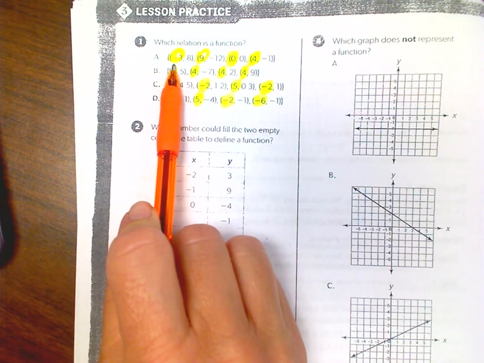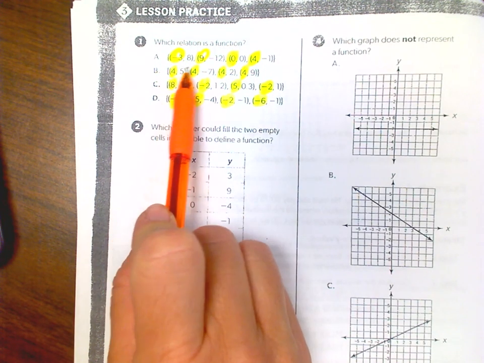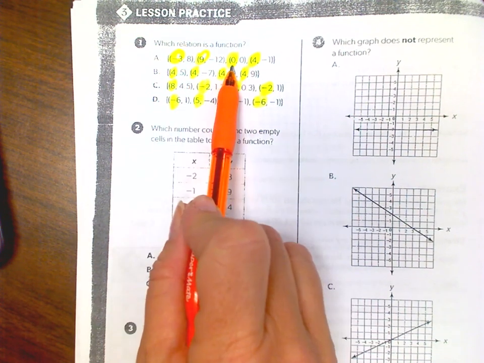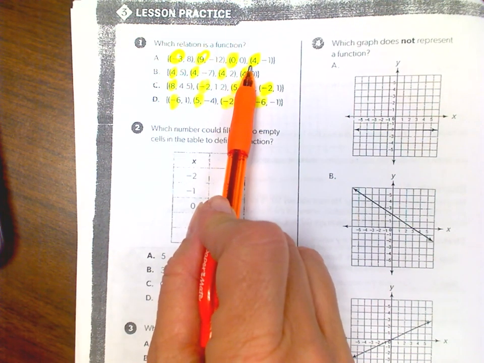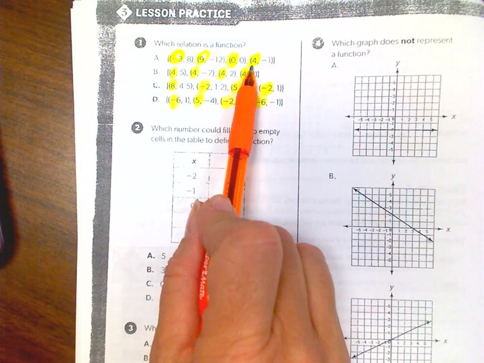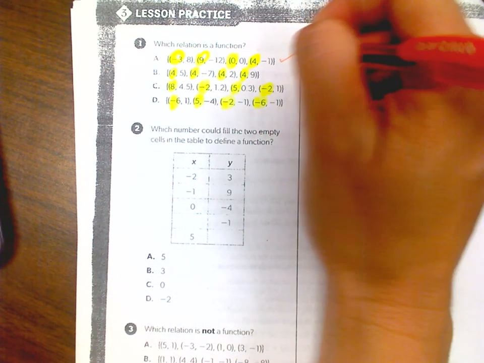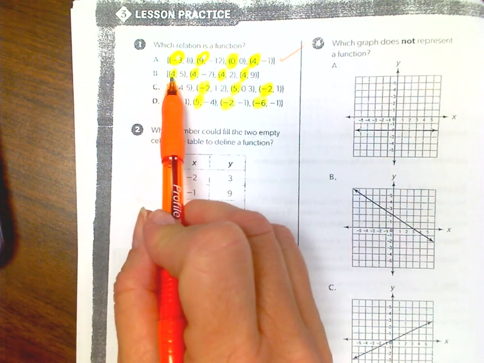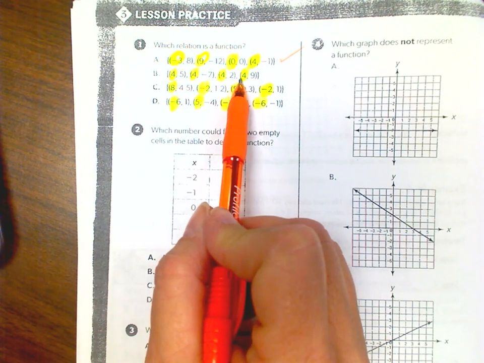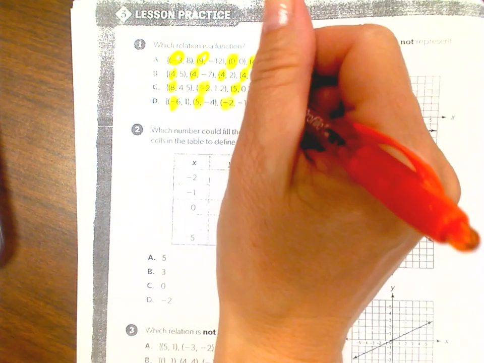So we have a -3, a 9, a 0, and a 4. All of those are different numbers. So that one would be a function. B, we have 4, 4, 4, 4. All of our X's repeat, so that is definitely not a function.